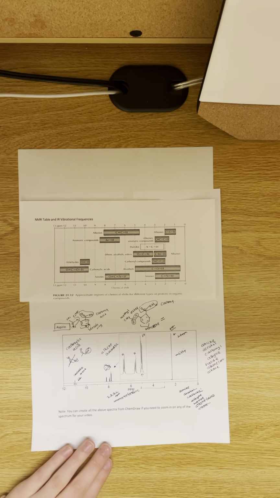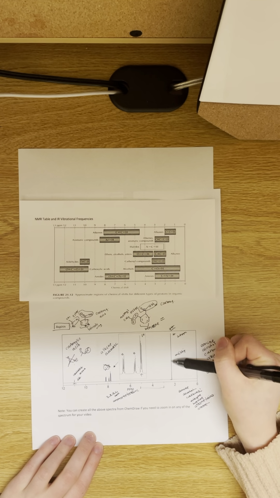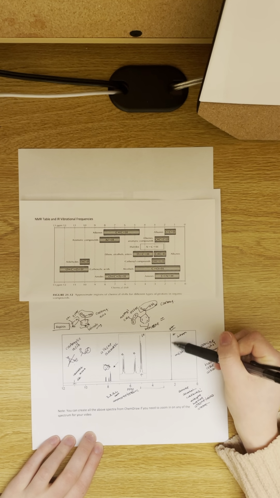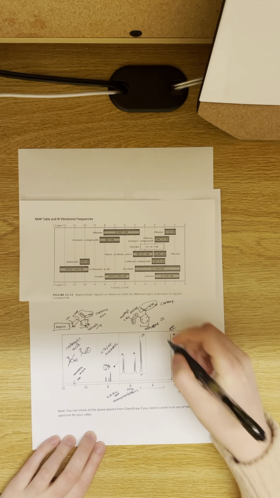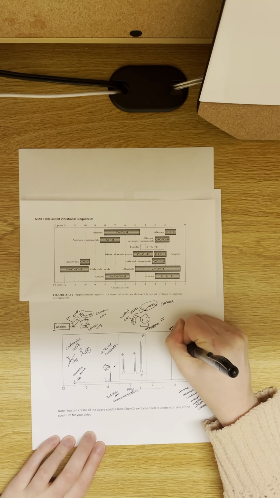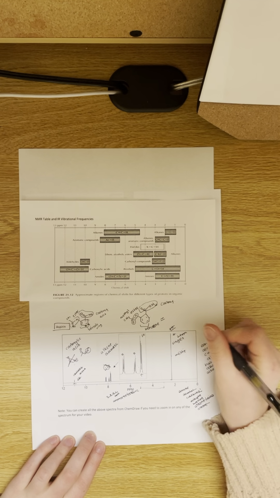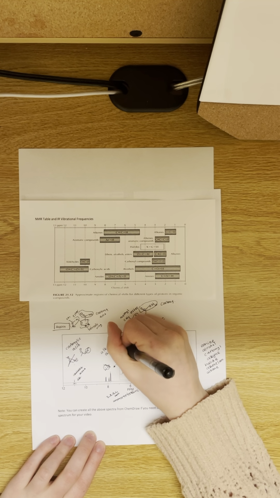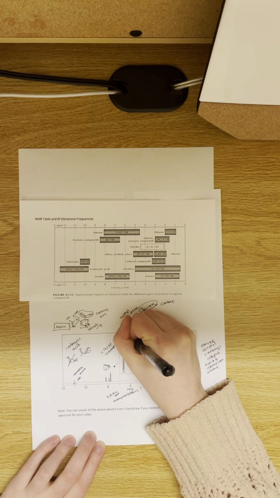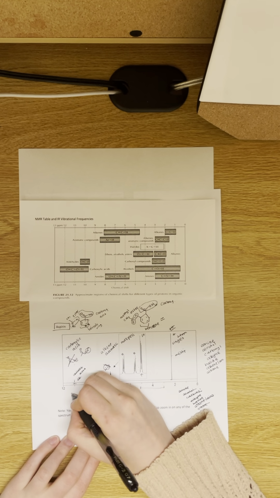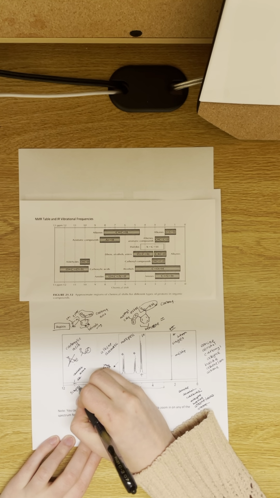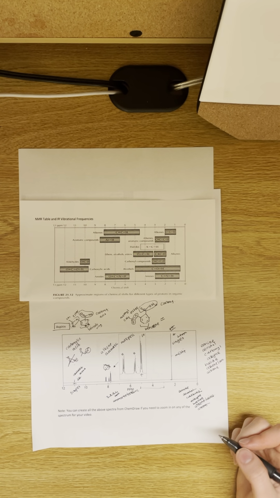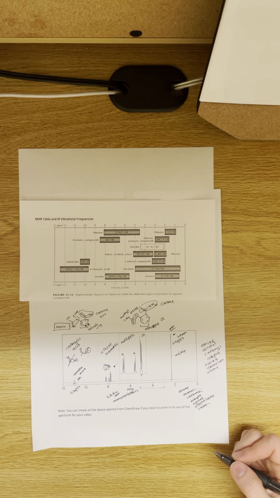Now, what we want to do next is look at how these signals are appearing. This is appearing as a singlet. It's just one line. We don't see any other lines. These are appearing as, it's really hard to tell, but possibly multiplets. And over here, this is a singlet. What we know about singlets is that they have no neighboring hydrogens. They're not going to be coupling with any other hydrogens.